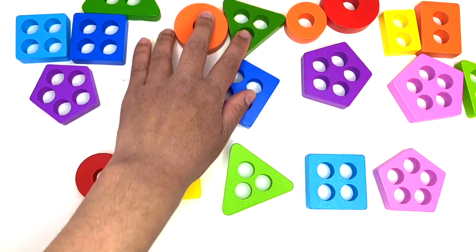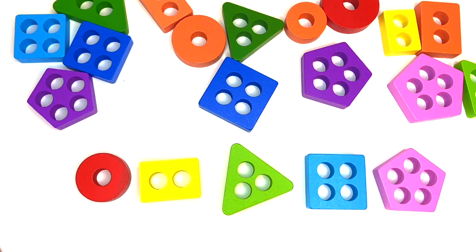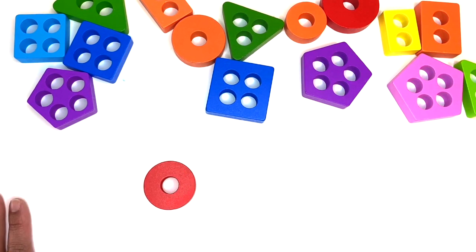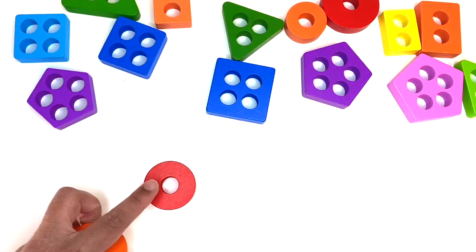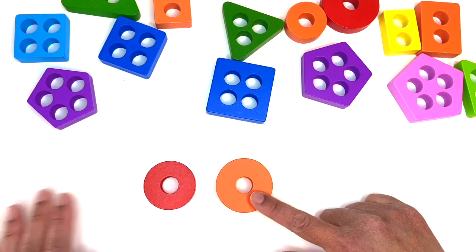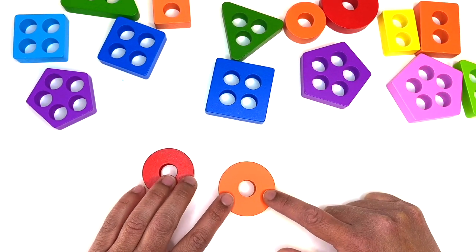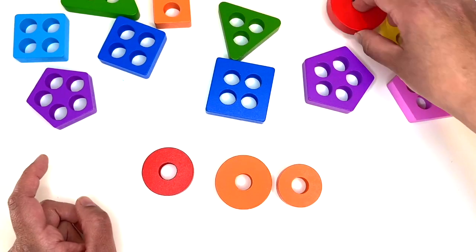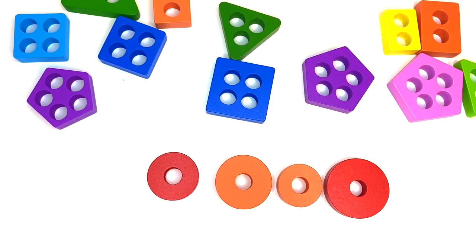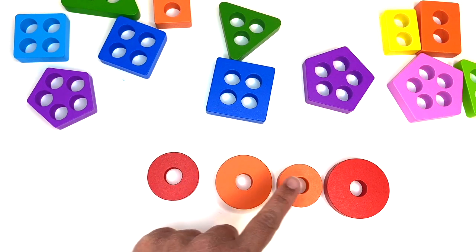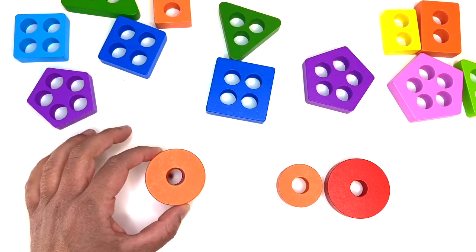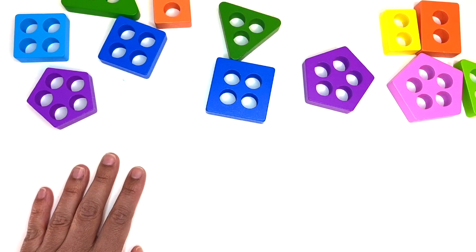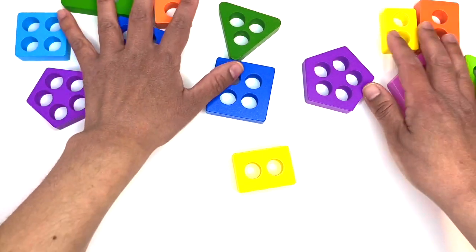I also see there's a lot of different ones. All right, I'm going to move these aside, and let's pick out all the circles. What do you think? All right, so we have a red circle, an orange circle. Where are all the other circles? Good one! Up here, take a look. There's this one, and there's that one as well. So cool. All right, so we have 1, 2, 3, 4 circles. All right, I'm just going to pile them on each other. We have 4 circles.